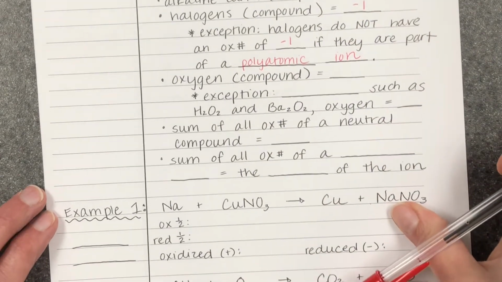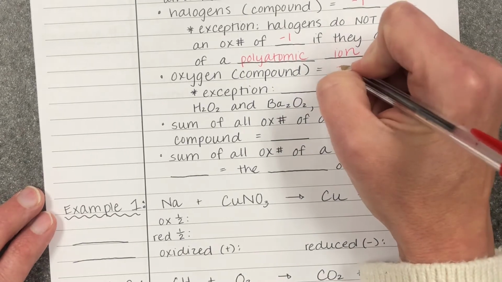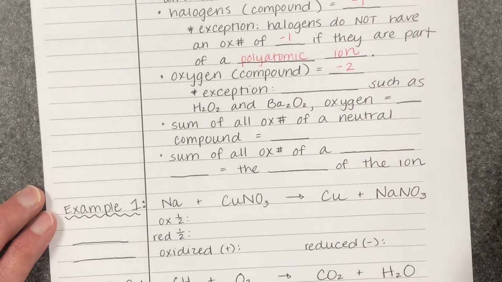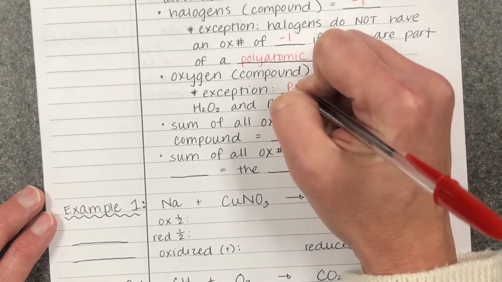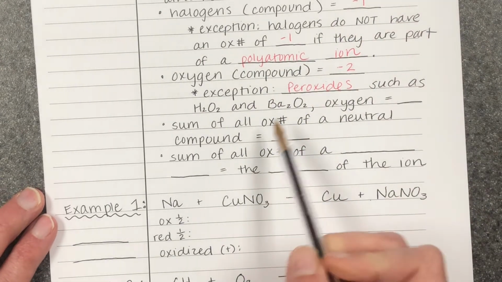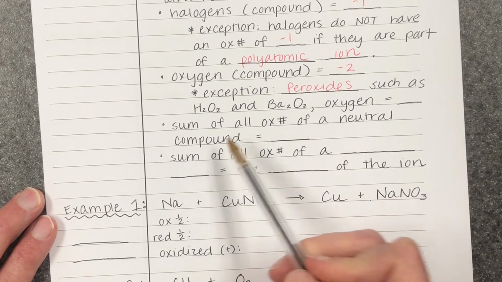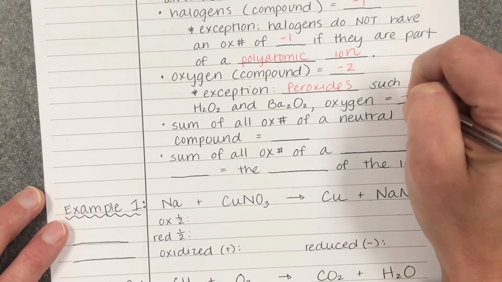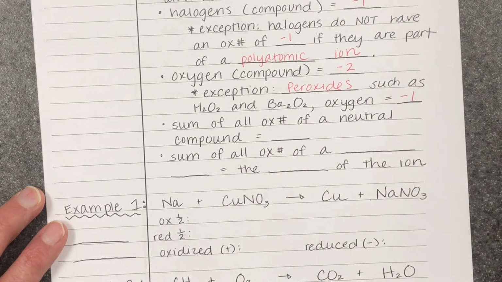Oxygen, when it's bonded to another element, is going to carry the oxidation number of -2. An exception to that is going to be peroxides. So hydrogen peroxide and barium peroxide here, in those cases, oxygen is going to carry a -1 oxidation number.